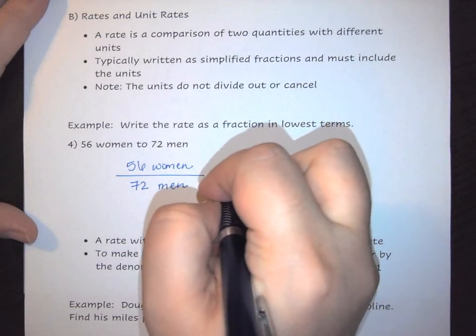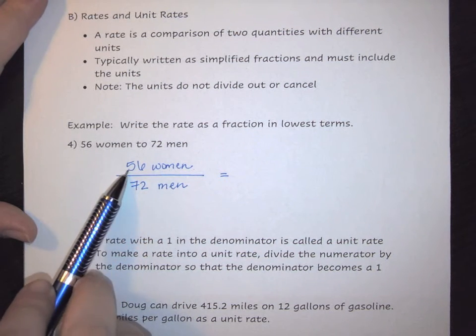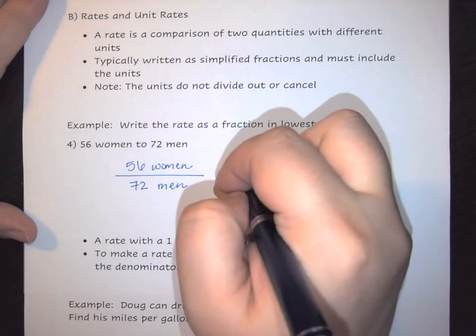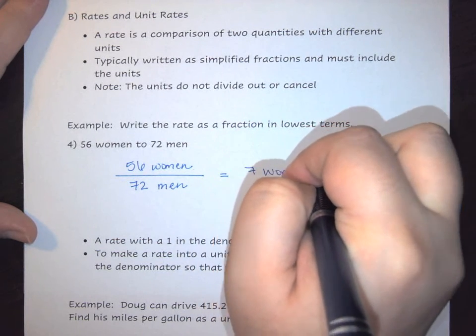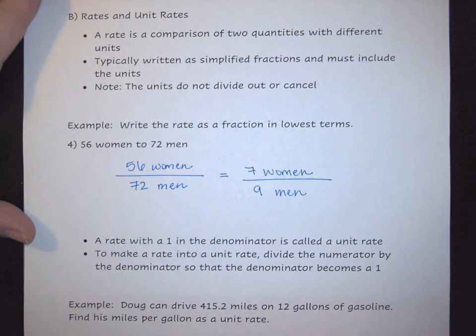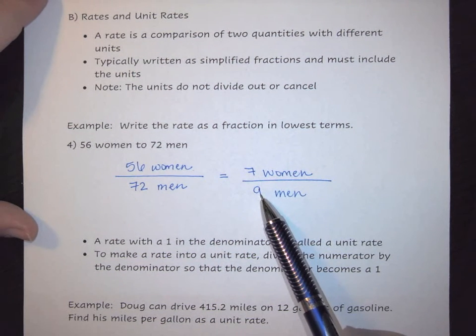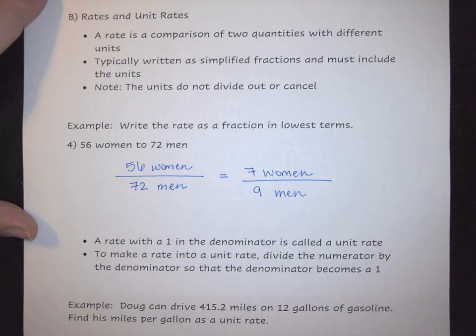So instead what we're doing is we are reducing the value here. So 56 over 72 is going to reduce down to 7 women to 9 men. And since this is our reduced fraction, this would be our end result. Notice again our units did not cancel. Okay.